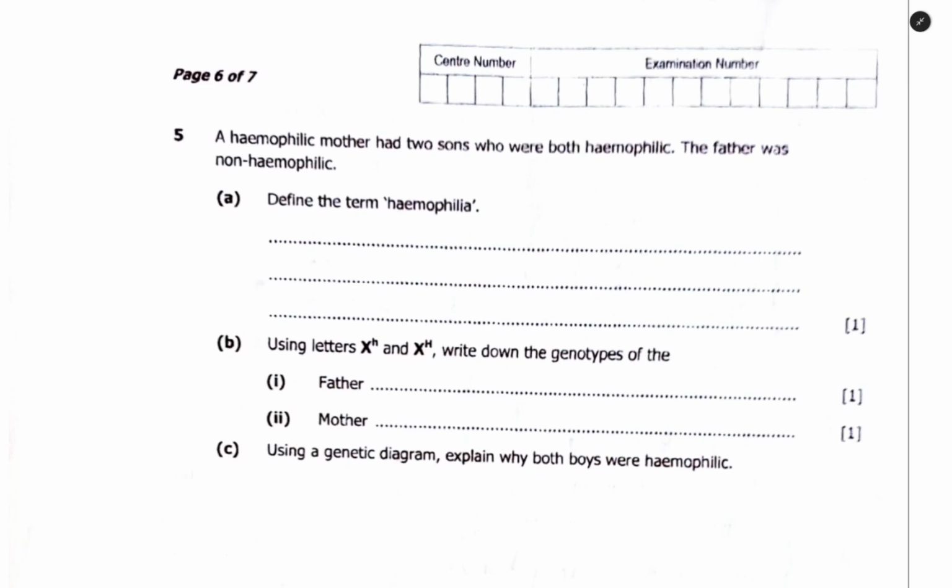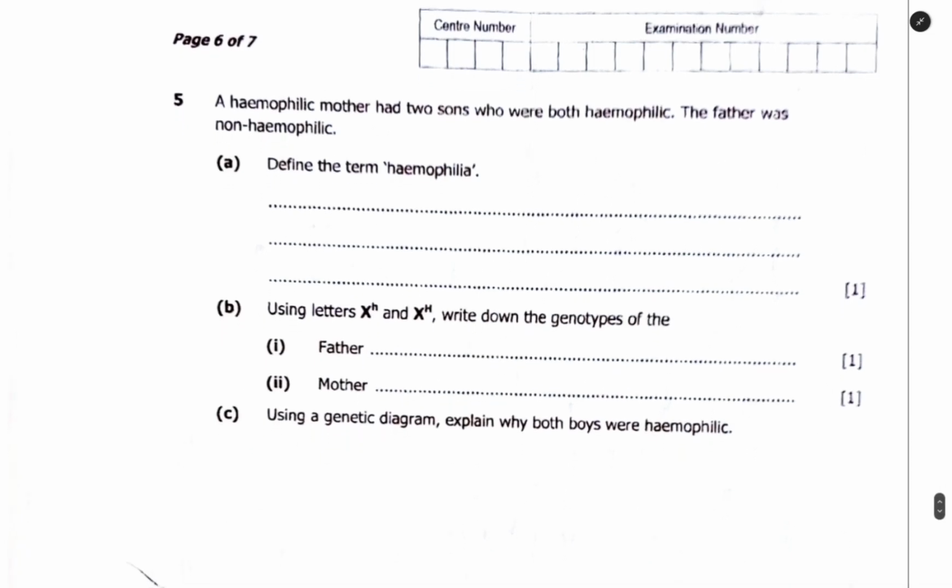What about question 5? So question 5 is normally on genetics. Like I said, on genetics, I'll just compile the questions from as far as 2018 to 2024 GCE. So the question is, a hemophilic mother has two sons who were both hemophilic. The father was non-hemophilic.